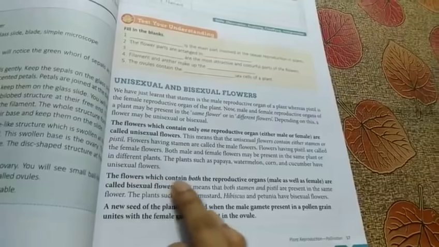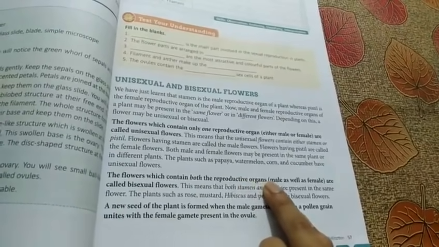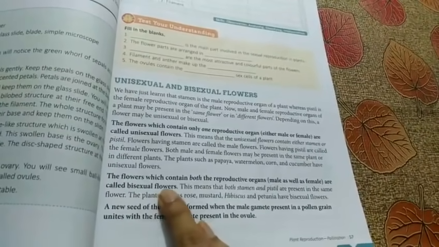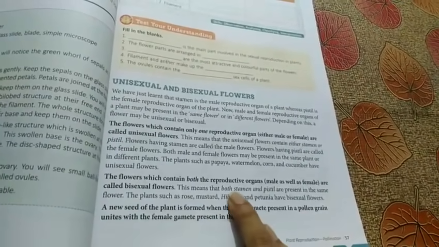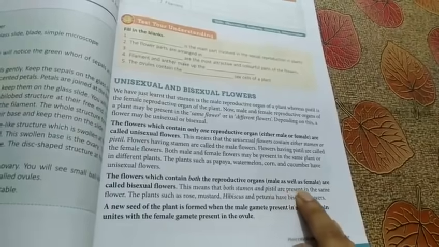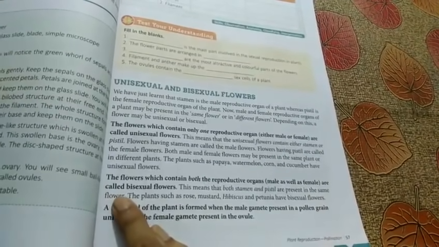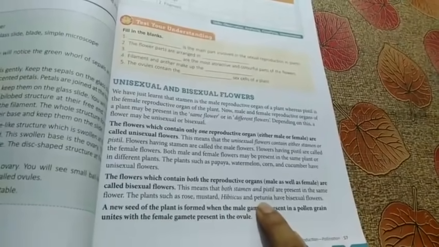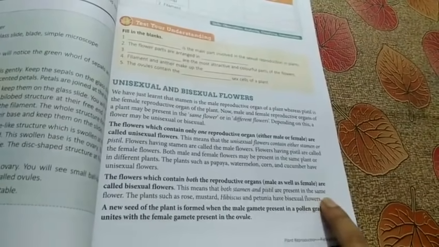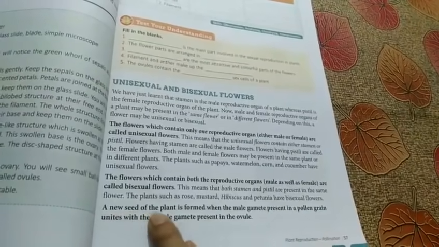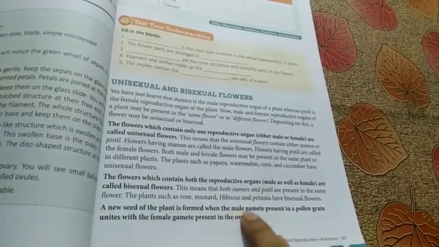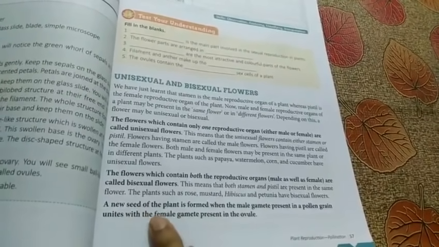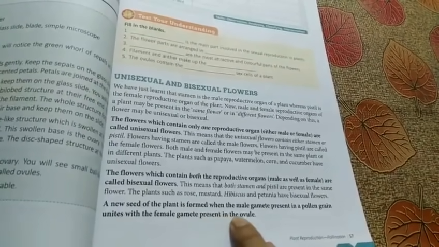The flowers which contain both the reproductive organs, male as well as female, are called bisexual flowers. This means that both stamen and pistil are present in the same flower. The plants such as rose, mustard, hibiscus, and petunia have bisexual flowers. A new seed of the plant is formed when the male gamete present in a pollen grain unites with the female gamete present in the ovule.